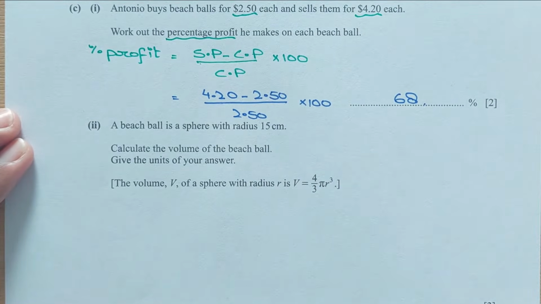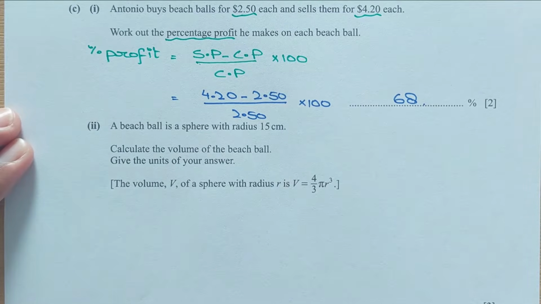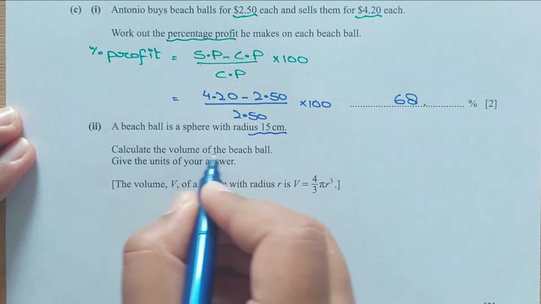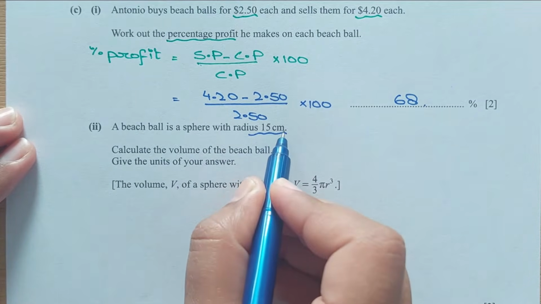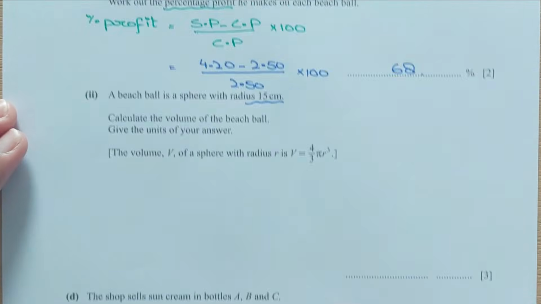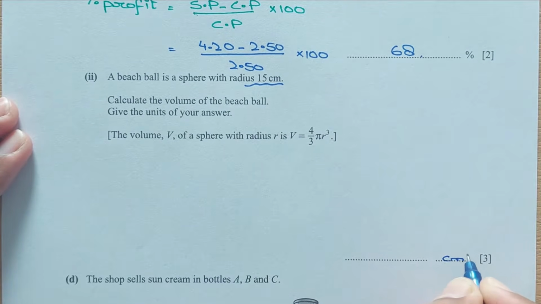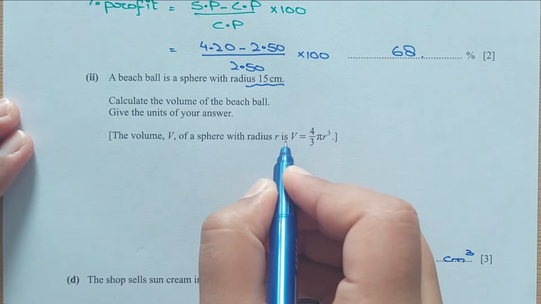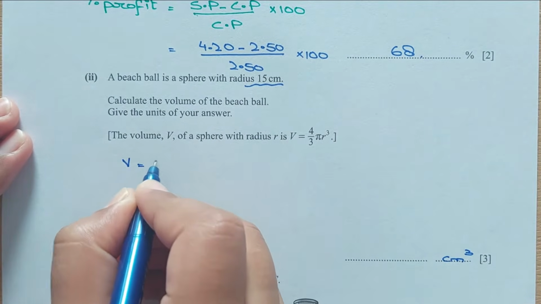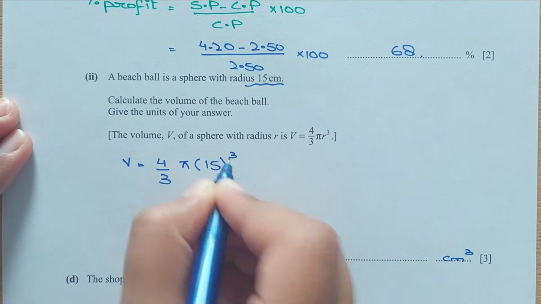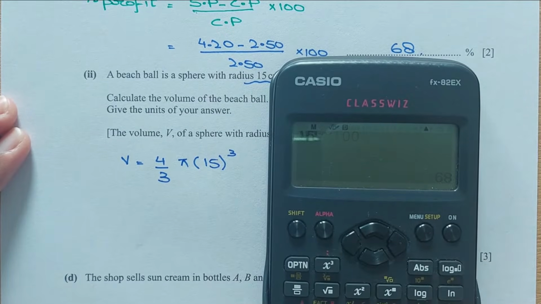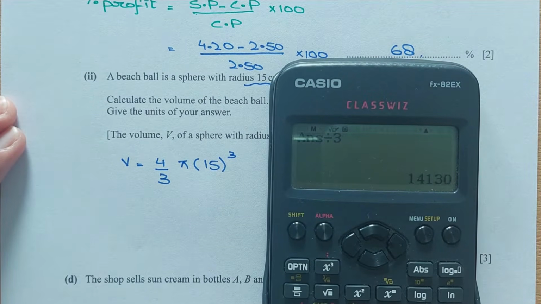Now for the second part, a beach ball is a sphere with a radius of 15 centimeters. Calculate the volume of the beach ball. Give the unit of your answer. Volume is in cubes, right? Which is in centimeters, so the volume is in centimeters cubed. The volume V of a sphere with radius R is given by the formula V equals 4 by 3 pi R cubed, with R as 15. Just simplify. So 15 cubed times 3.14 times 4 divided by 3. That is 14130.